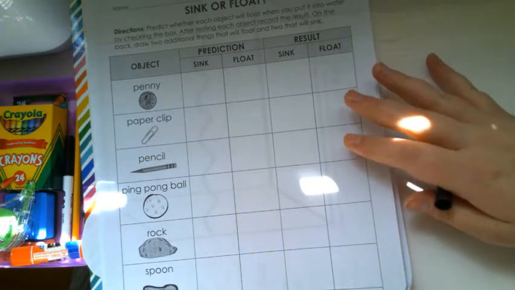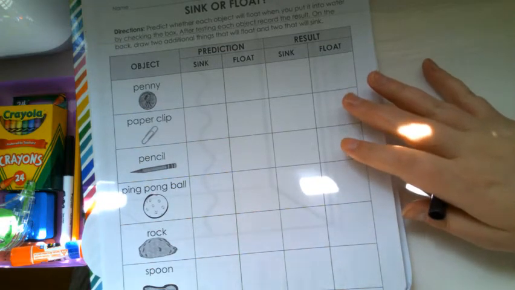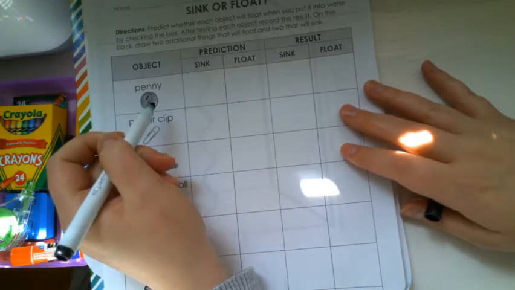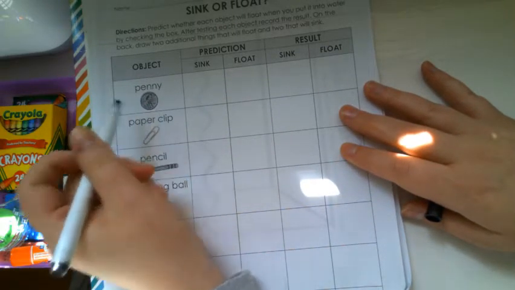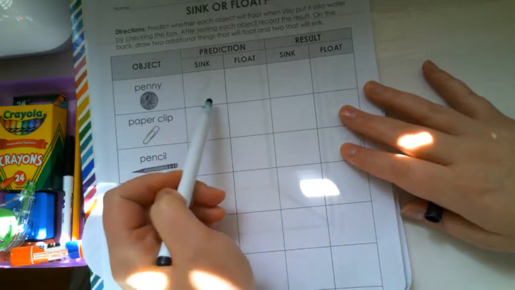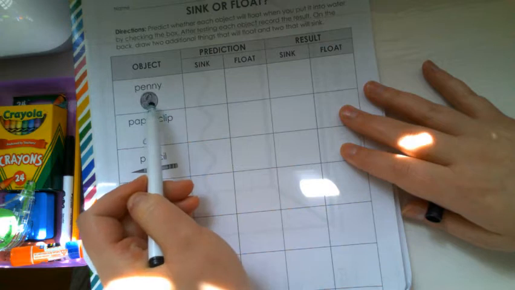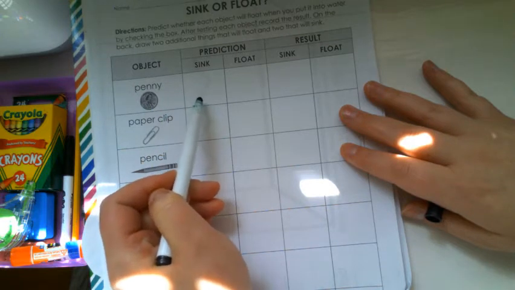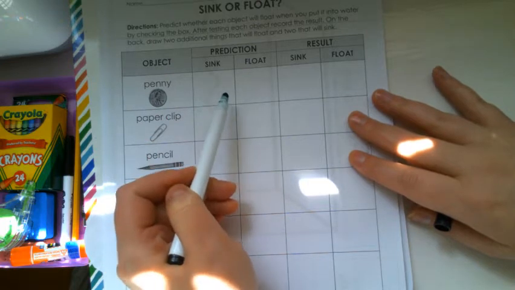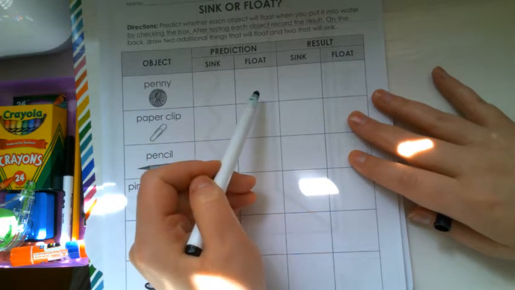We're going to do the first one together, and then I want you to finish the rest of them on your own. So let's do Penny together. We're going to look at the object. The object is Penny, and then we're going to make our prediction. Do you think the penny is going to sink in the bucket full of water, or is it going to float in the bucket full of water?